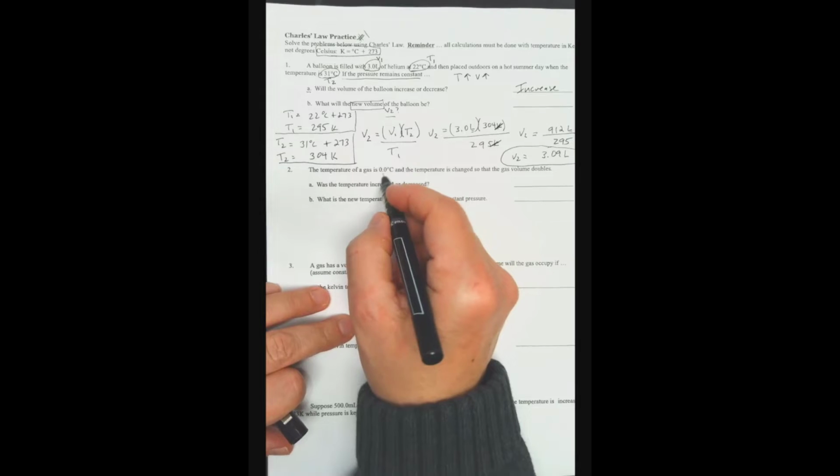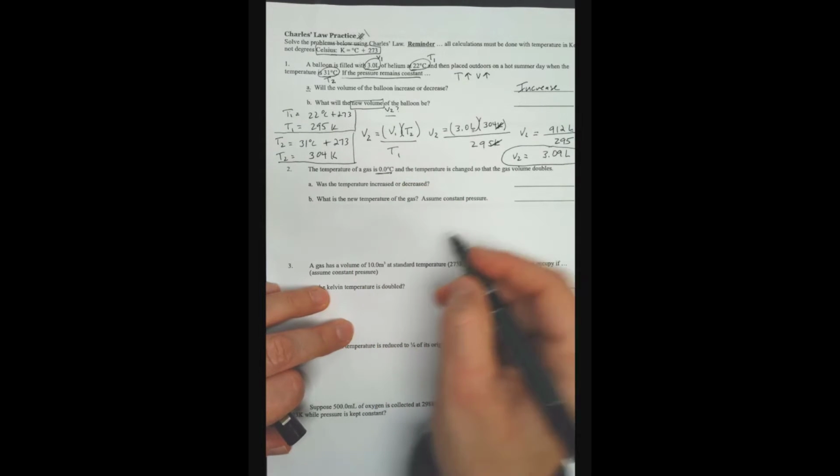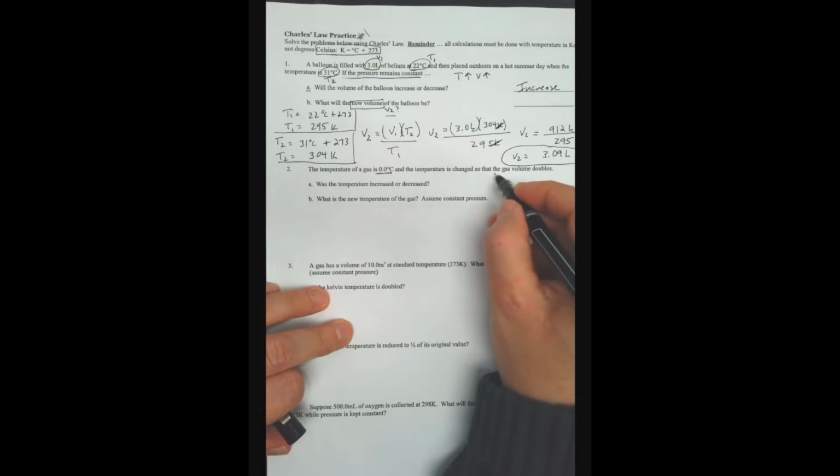So we have this situation where our temperature is 0 degrees Celsius, and the temperature is changed so that the gas volume doubles.